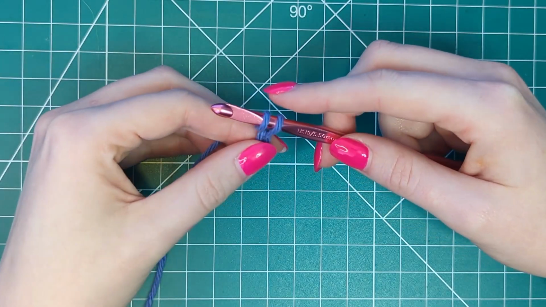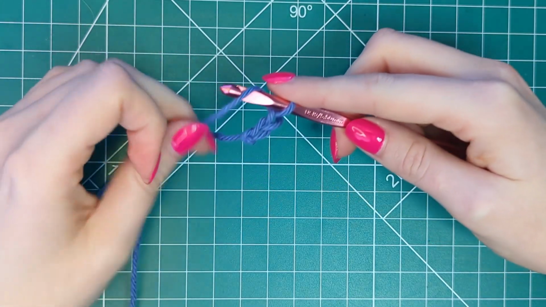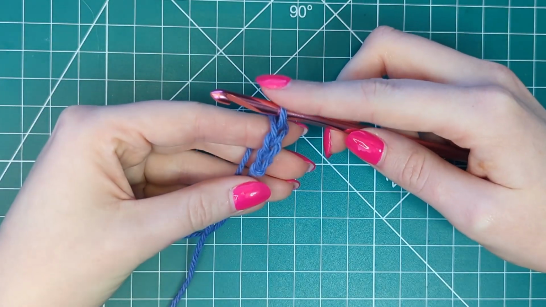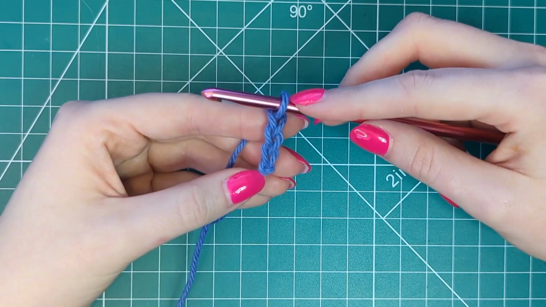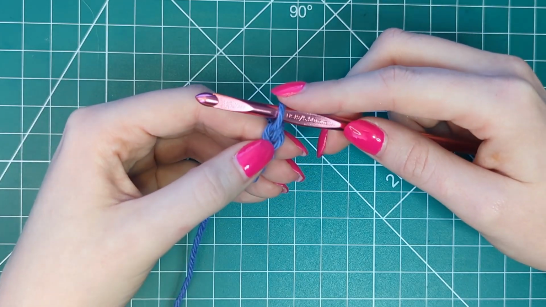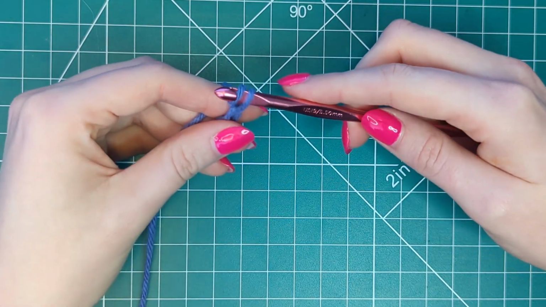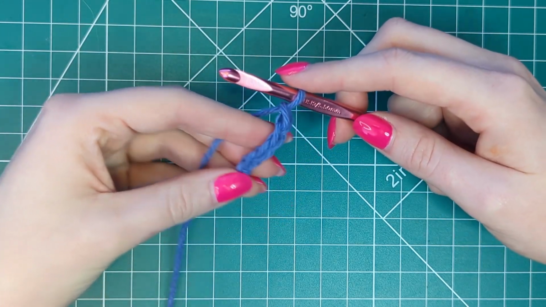Yarn over, pull through a loop, yarn over, pull through a loop, and as you can see, we now have 3. This is our slip stitch, our knot. 1, 2, 3. We need 1 more. Yarn over, pull through, and that is 4.